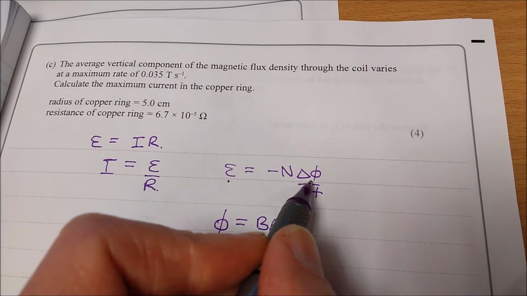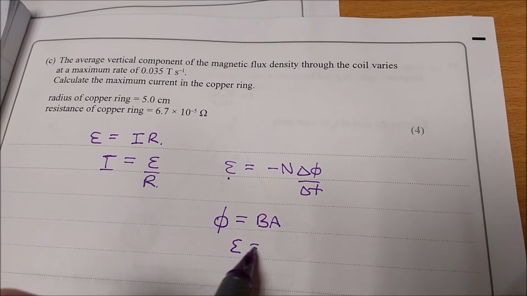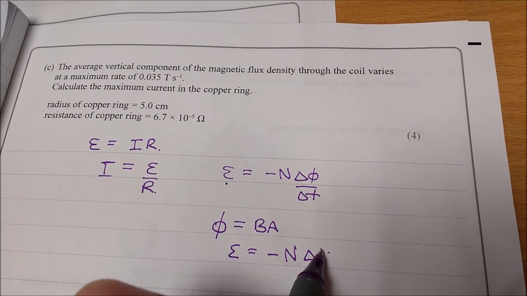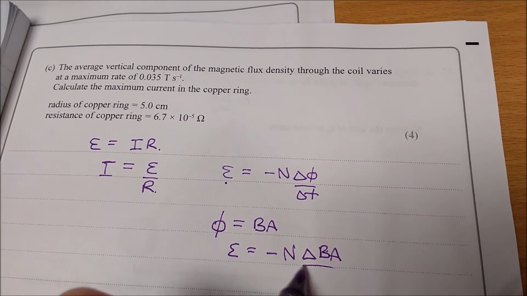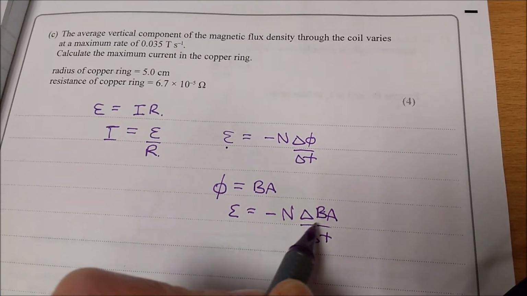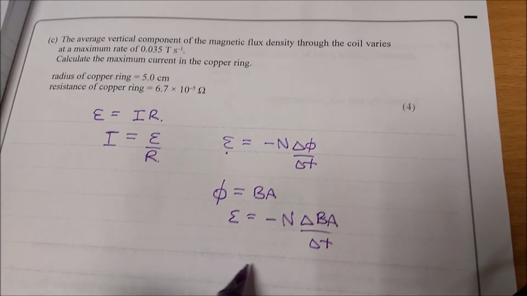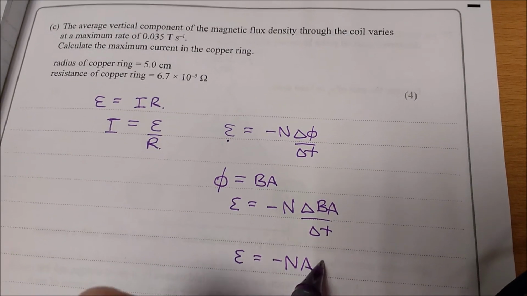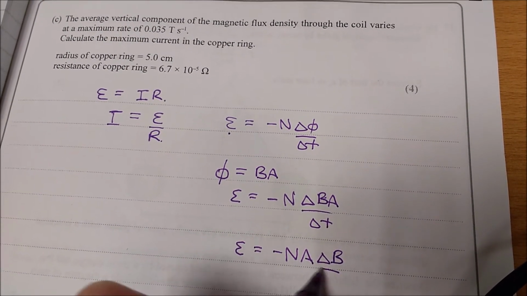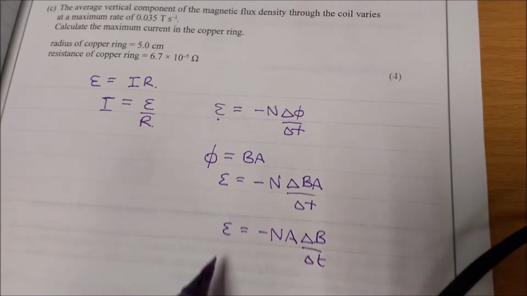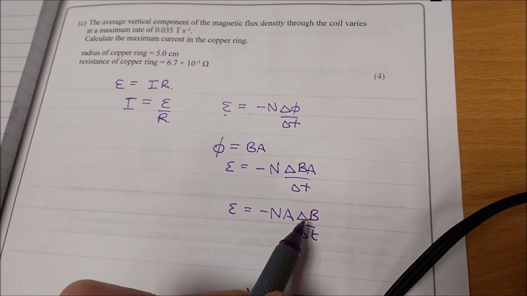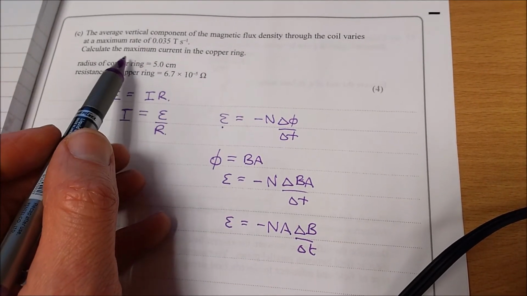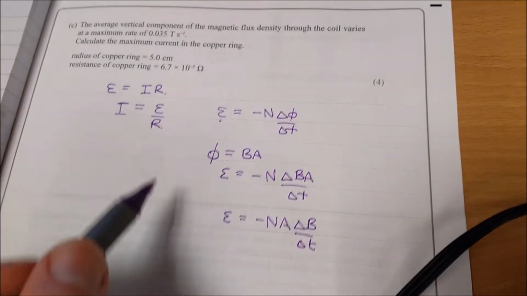So if we substitute that into here, we're going to get that the EMF is minus N times the change in BA over time. Well, area is constant, so we can just pull the area out there. But this term here, change in flux density over time, that's the rate of change of flux density which we've got there.